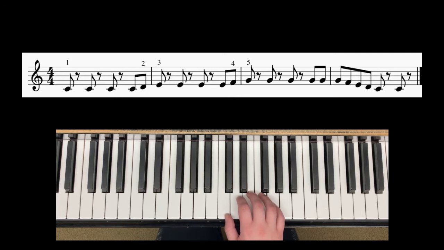So now let's play it together. 1 and 2 and 3 and play and 1 and 2 and 3 and 4 and. And one more time. 1 and 2 and 3 and play and.